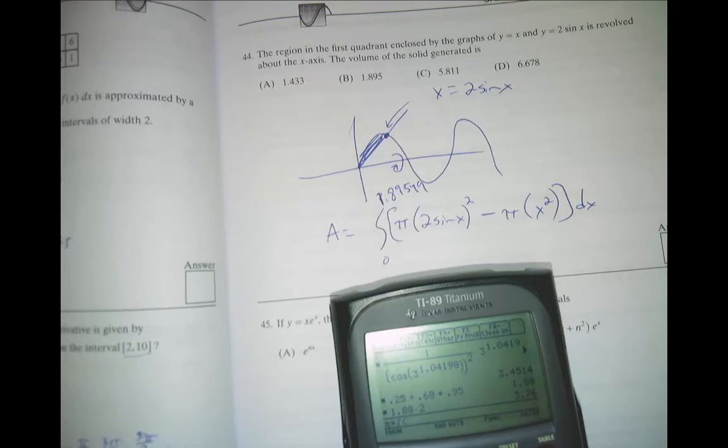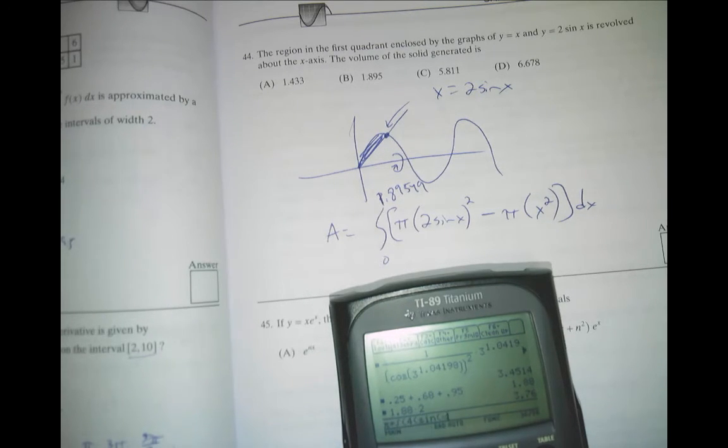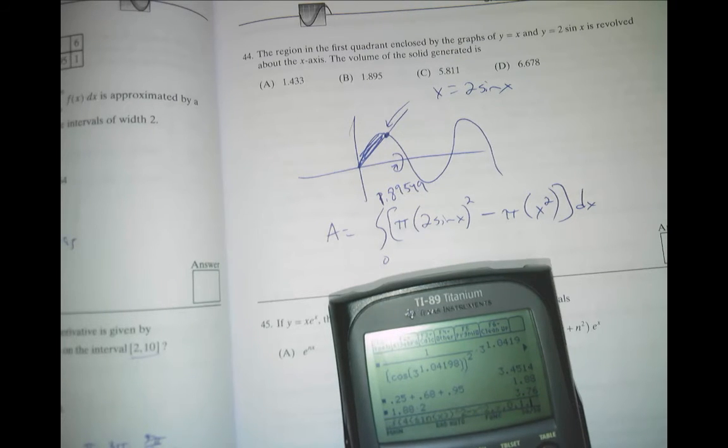So that's 4 sine of x squared minus x squared, and then comma x, comma 0, comma 1.89549. Close it off, hit enter. I'm getting 6.678, looks like D.